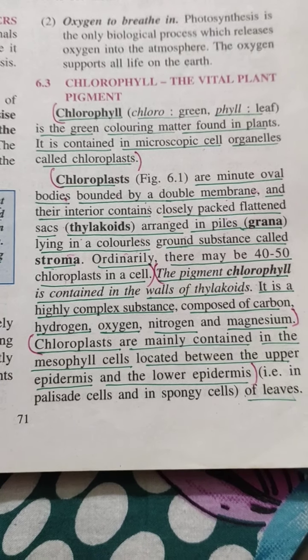I hope it's clear. Now, these are also found in the guard cells of stomata and in the outer layers of young green stems, because you know the structures in the plant which are also green, the very minute structures, they also contain chlorophyll. So we also must know that they are found in the guard cells of stomata and in the outer layers of young green stems.